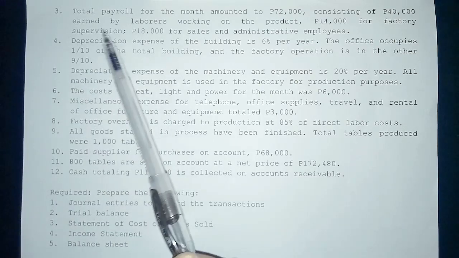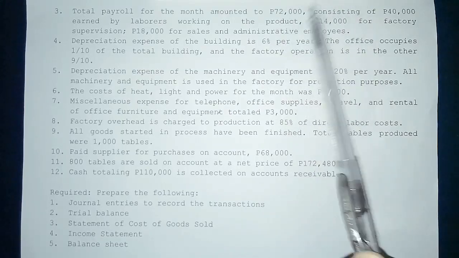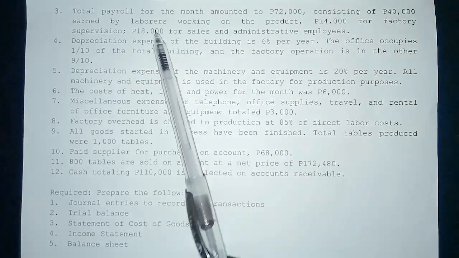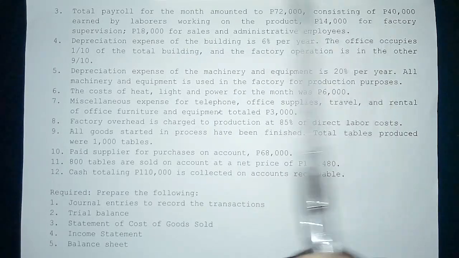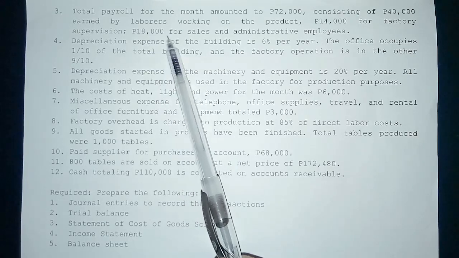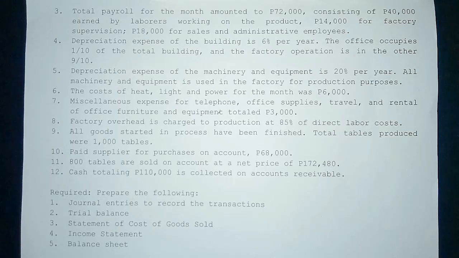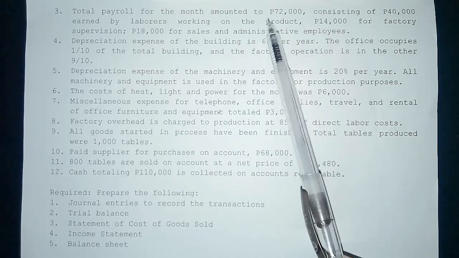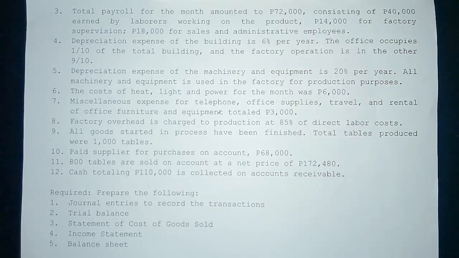Number 3. Total payroll for the month amounted to 72,000 pesos, consisting of 40,000 earned by laborers working on product, 14,000 for factory supervision, 18,000 for sales and administrative employees. So, nagkaroon na ng pasweldo yung company sa kanyang mga empleyado. Ang total payroll is 72,000 pesos.